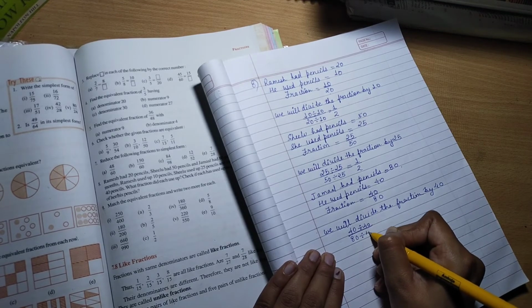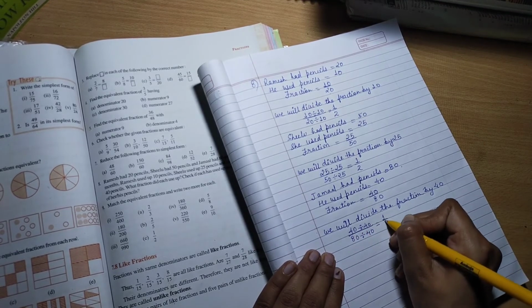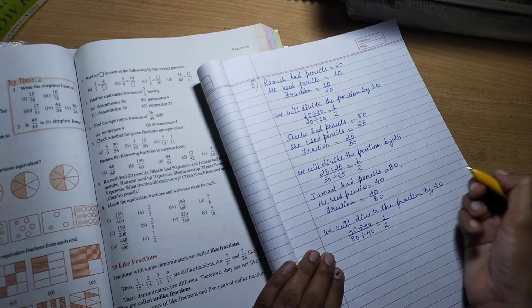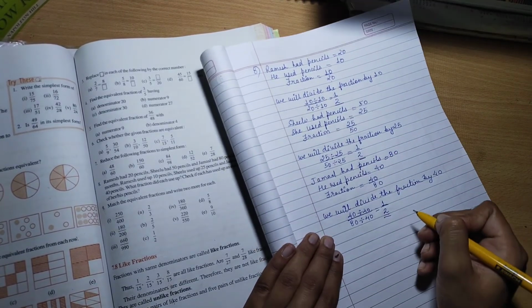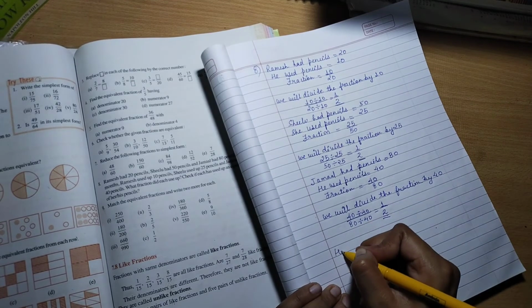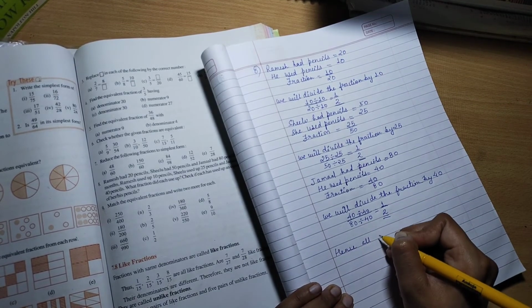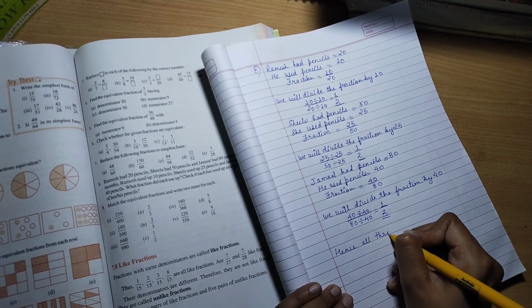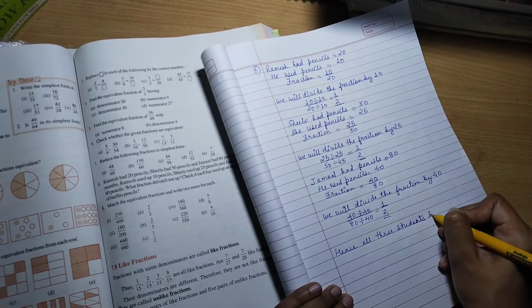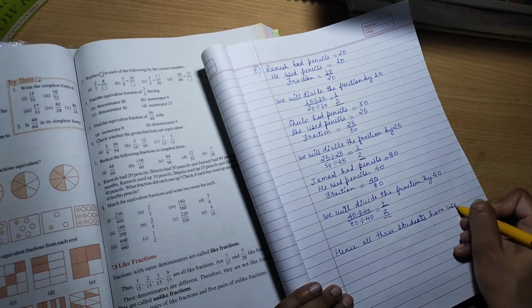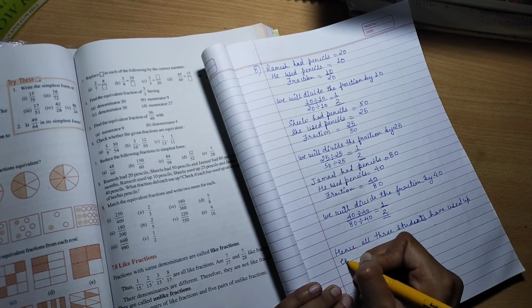Dividing both the numerator and denominator by 40, 40 1s are 40, 40 2s are 80. So our answer here, see, 1 by 2, 1 by 2, 1 by 2. All three are equal. So we will write, hence all 3 students have used up equal fraction.